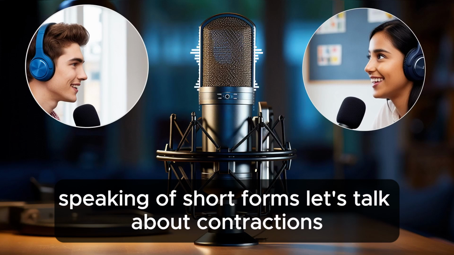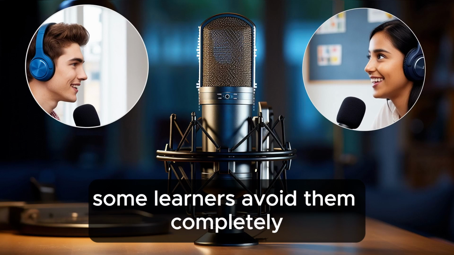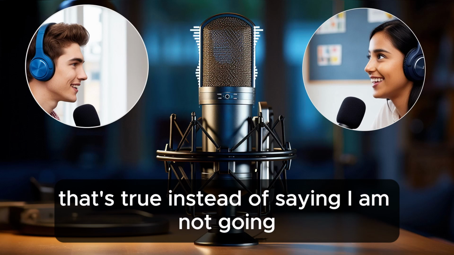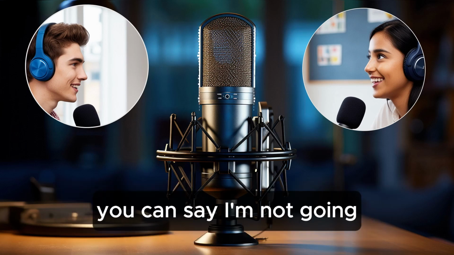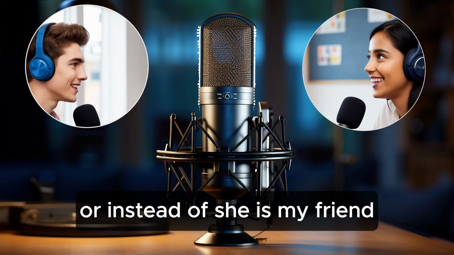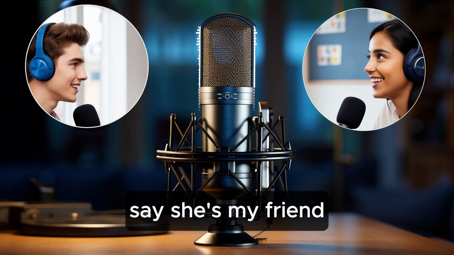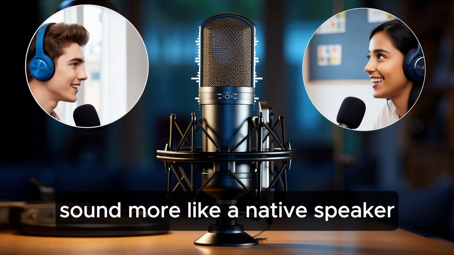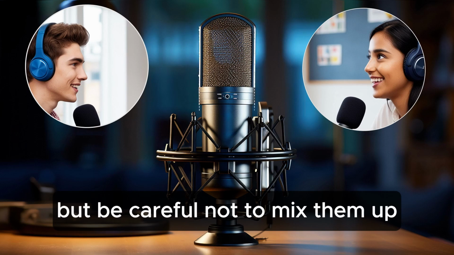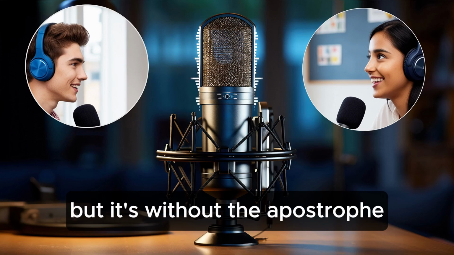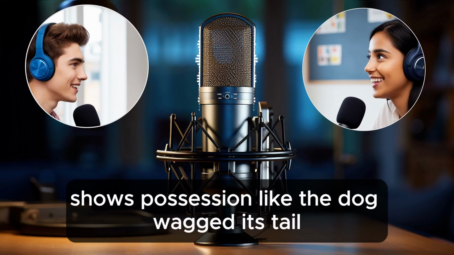Speaking of short forms, let's talk about contractions. Some learners avoid them completely, but contractions are very common in English. That's true. Instead of saying, "I am not going," you can say, "I'm not going." It sounds more natural. Or instead of "she is my friend," say, "she's my friend." Contractions make your English sound more like a native speaker, but be careful not to mix them up. For example, it's is short for "it is," but its without the apostrophe shows possession, like "the dog wagged its tail."